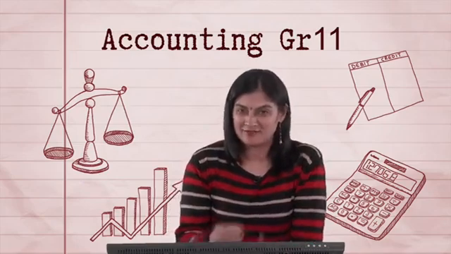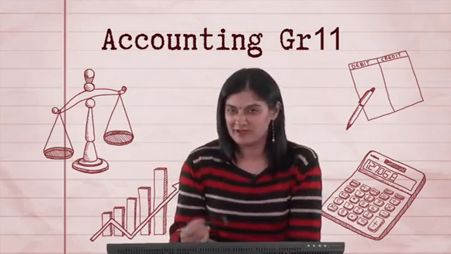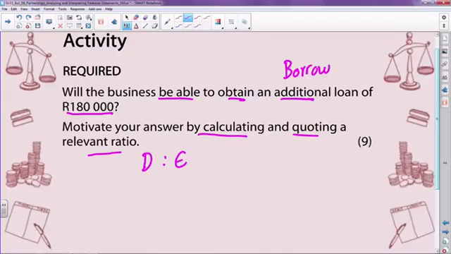Okay, guys, your time's up. Right, let's look at the ratio that you probably discussed, and hopefully you were correct, because the ratio you need to calculate is the debt equity ratio. That's what we're looking at. So the first thing we're going to do is obviously calculate this ratio, and then we will go back to the question. Will the business be able to obtain an additional loan of 180,000? Right, I'm going to calculate the debt equity ratio before taking out an additional loan of 180,000.